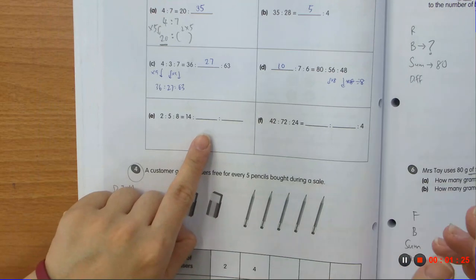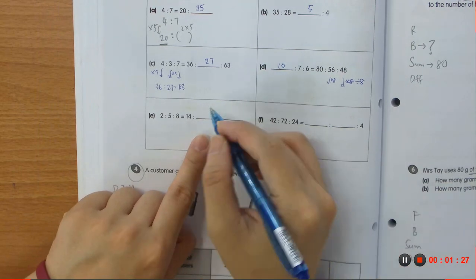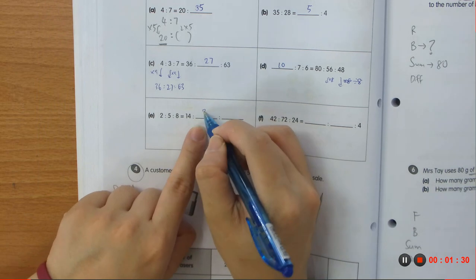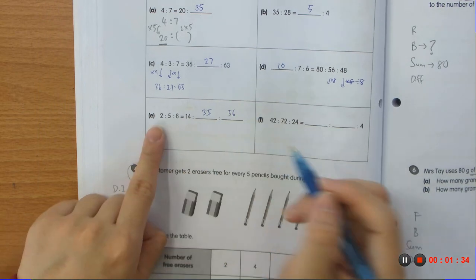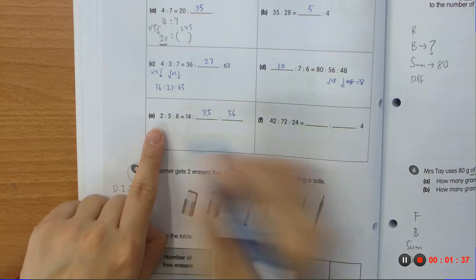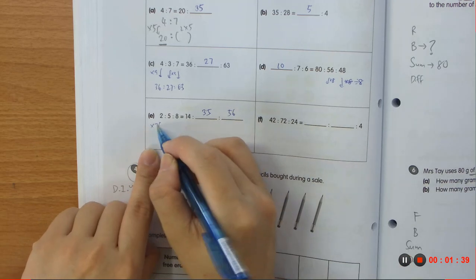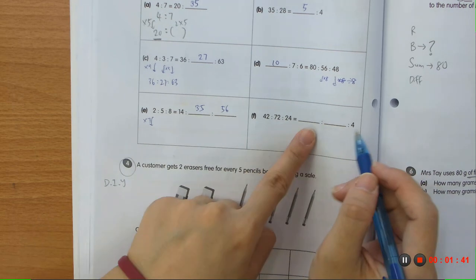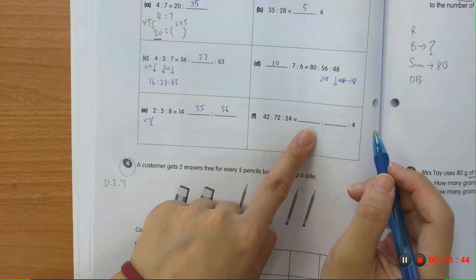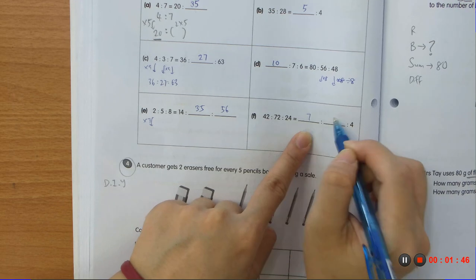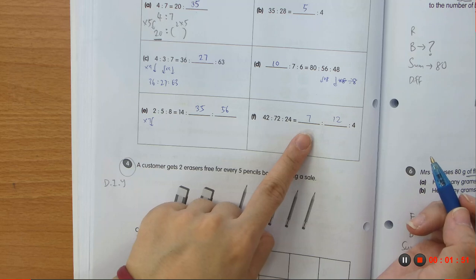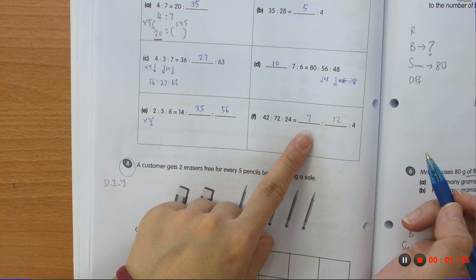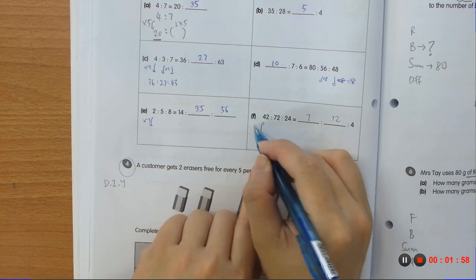35 is to 56. 14 is to 35 is to 56. The factor times by 7. Okay, thank you. Kashin? 7 is to 12 is to 4. And what is the factor that is used? Divide by 6. Okay, thank you.